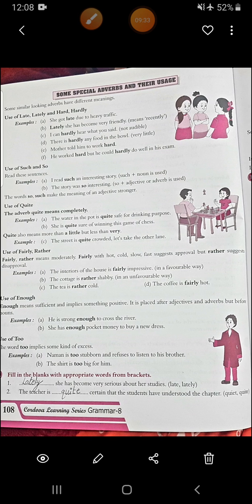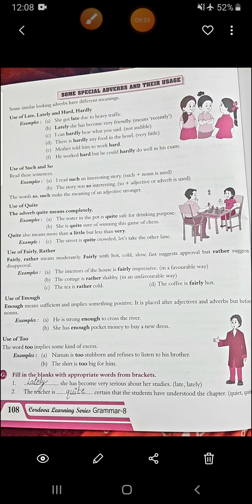Then the tea is rather cold. It is again saying it's rather cold. The coffee is fairly hot, means it's fairly hot to drink, not too hot, not too cold. It's at a moderate temperature. We can have the coffee. Then use of enough.